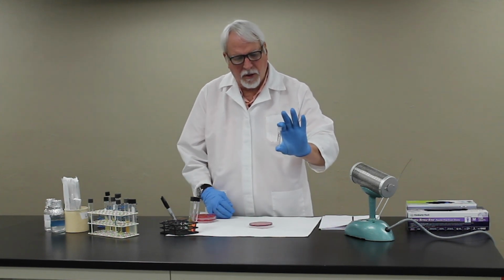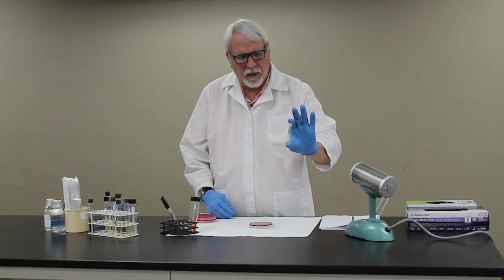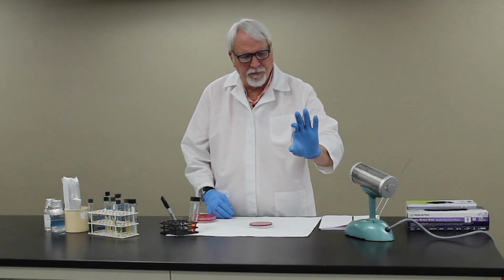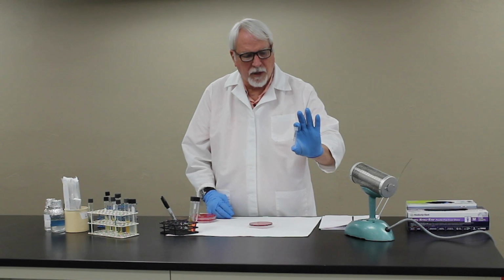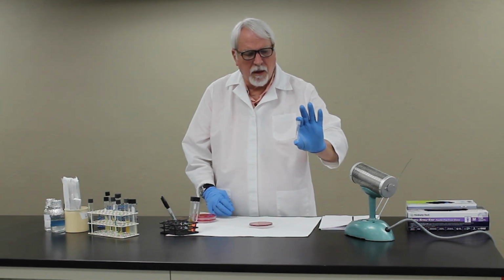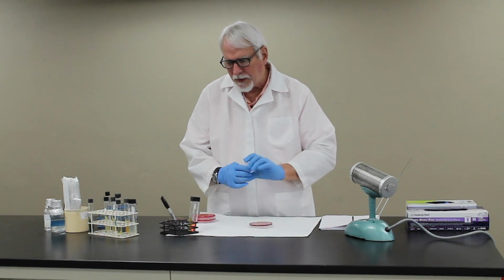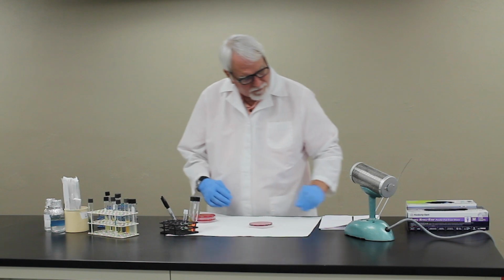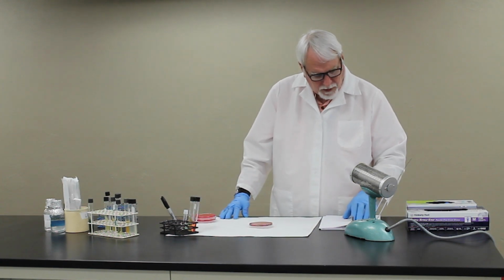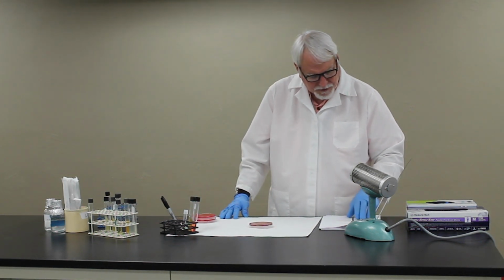There's also a test where you inoculate the tube of rabbit plasma and incubate that overnight at 37 degrees, and you'll be looking for coagulation or clot formation in the tube. And that will be very important with your differentiation of your staphs.